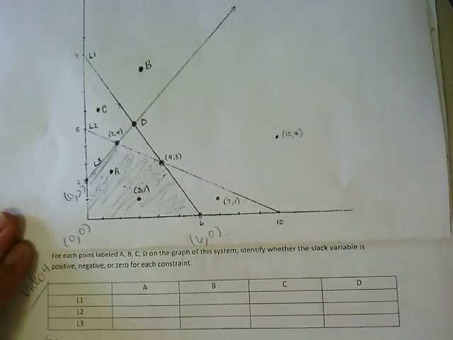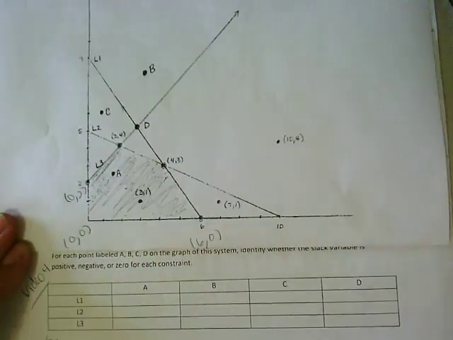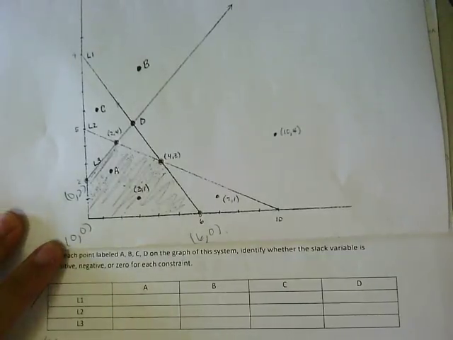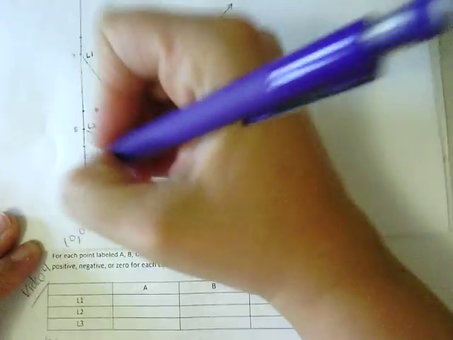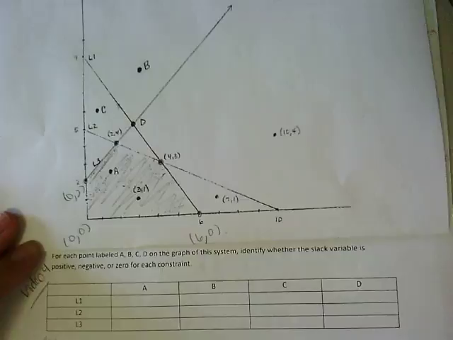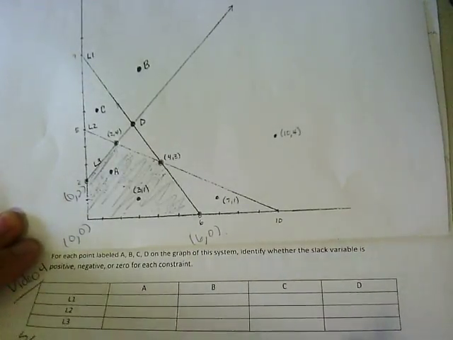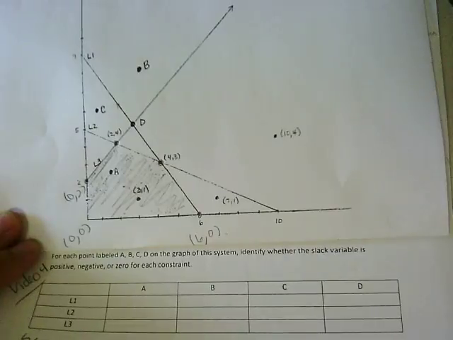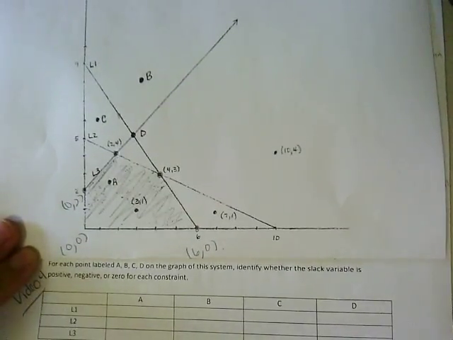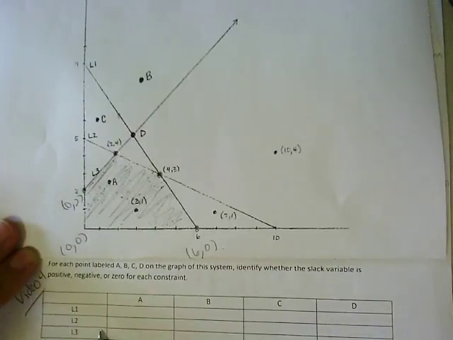And this is why. So for A, right here, if this point happens to actually suit the restrictions that I have on the particular line that I'm talking about, then the slack variables for that particular line will be positive.